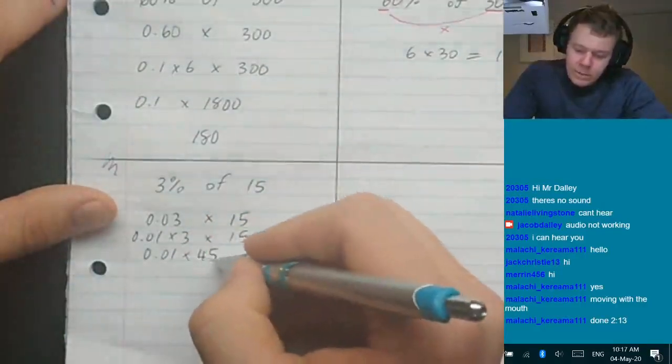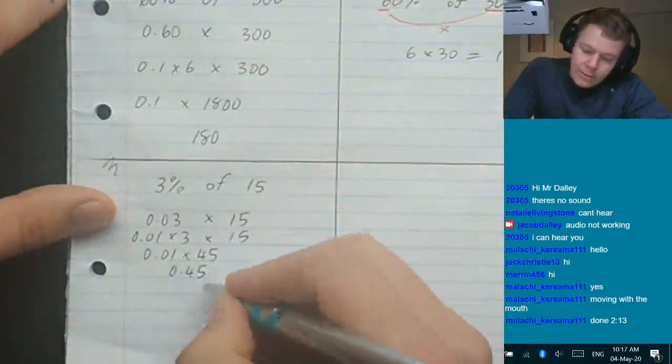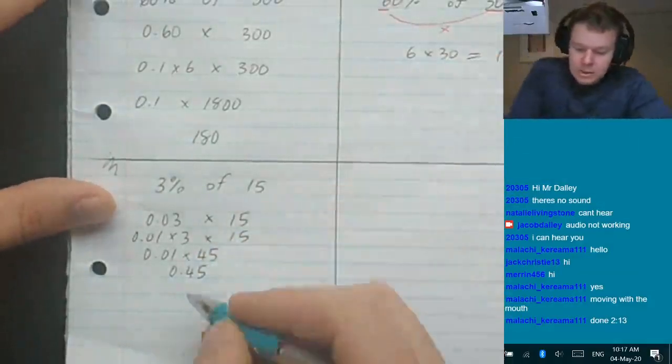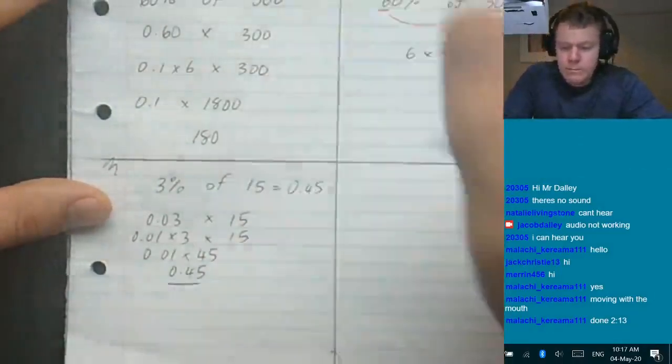And if we shift the decimal point twice, we are going to get 0.45. So this is our answer, right?